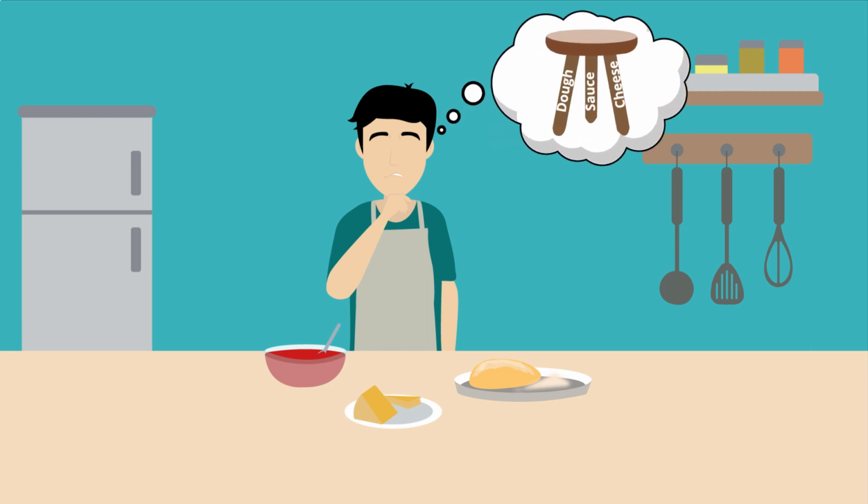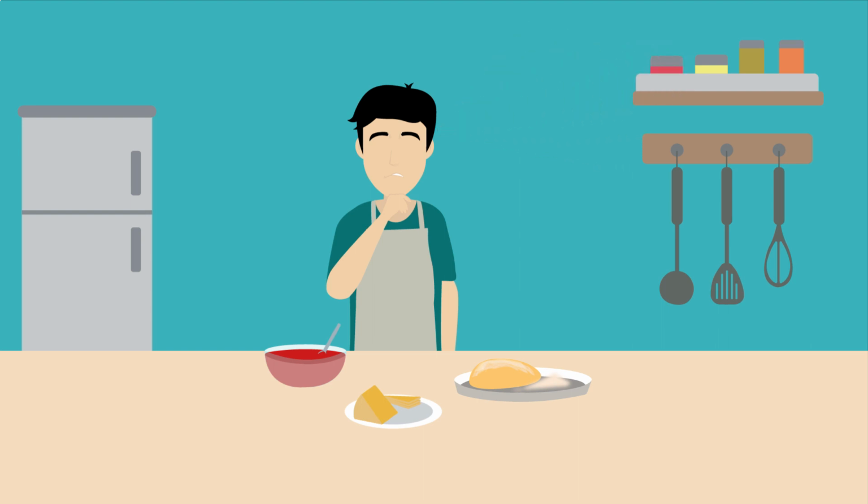messy. Now, let's compare your pizza ingredients to the three legs of a stool, and the seat of the stool to your goal, a perfect pizza. Achieving the right balance between the legs will make the stool strong and sturdy. If the legs are too long, or too short, or too weak, the stool will wobble.